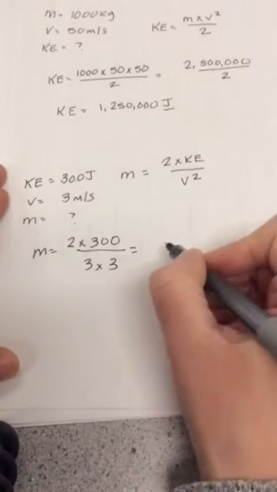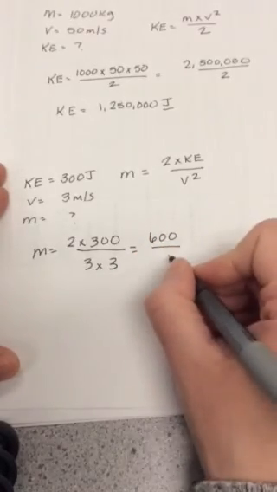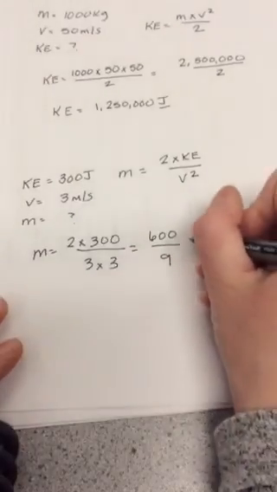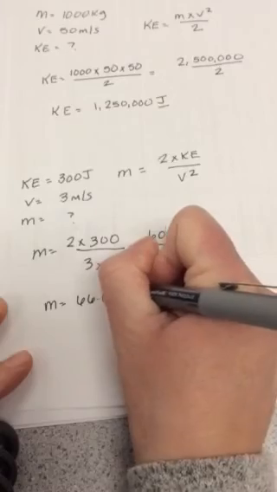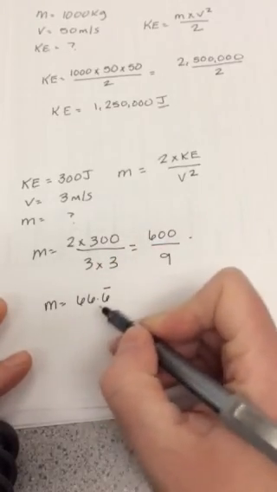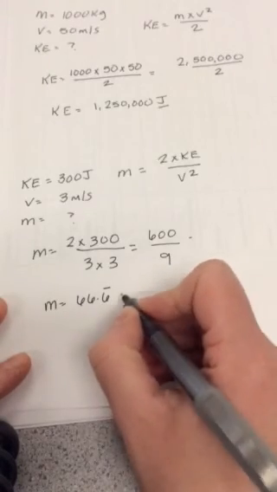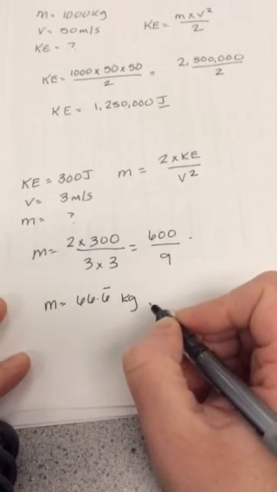Okay, let's simplify this down. So 300 times 2 is 600. 3 times 3 is 9. If you want, you can grab your calculator and follow along with me. We're going to take 600 and we're going to divide it by 9. Okay, and we have mass equal to 66.6 repeating. Now, the units on this are different than joules. We're not solving for kinetic energy. In this case, we're solving for mass. So the answer is kilograms, 66.6 kilograms.